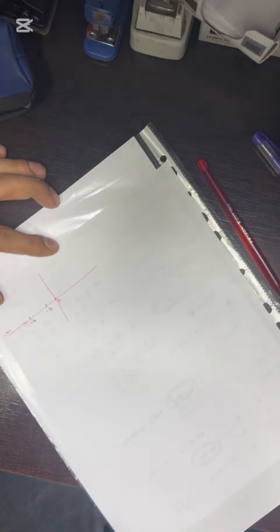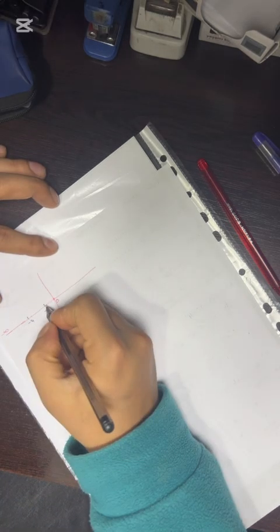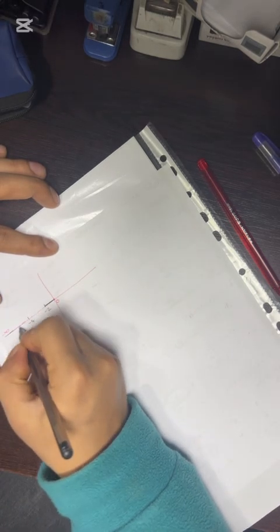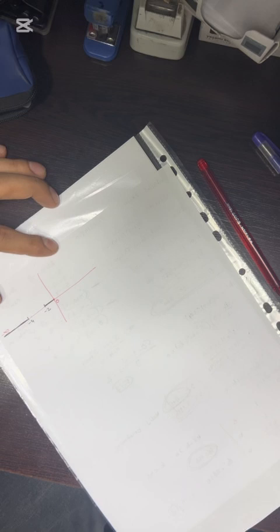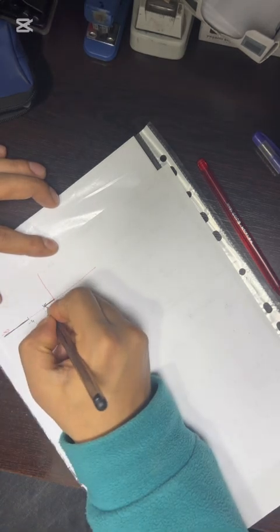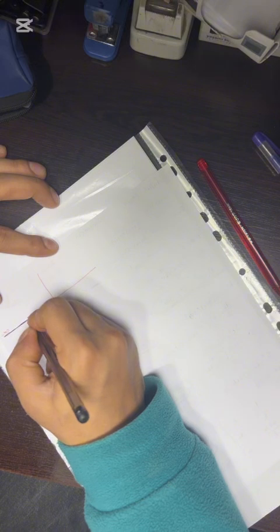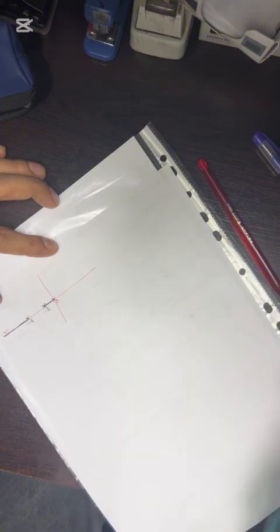For drawing, the valid points are this one and this one, between this and this. So these are our poles, 1, 2, 3.